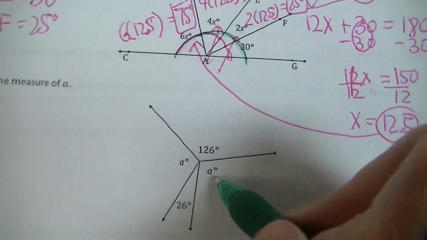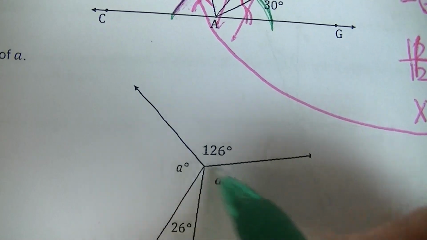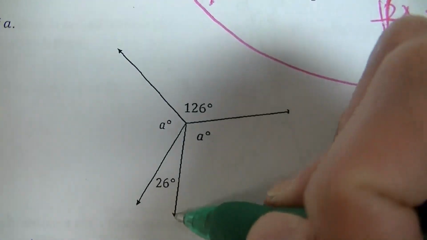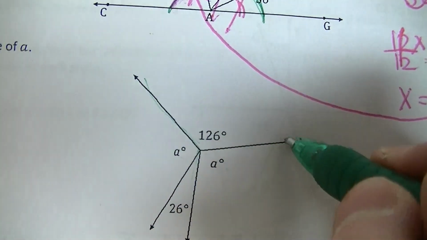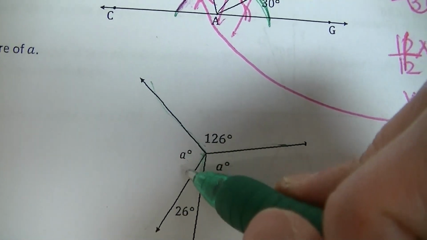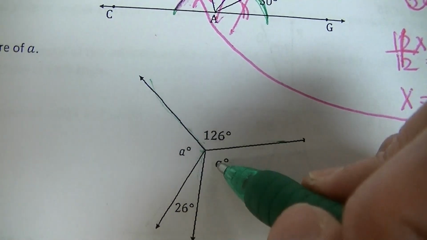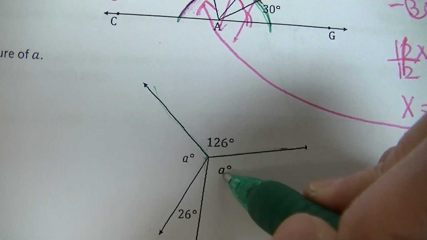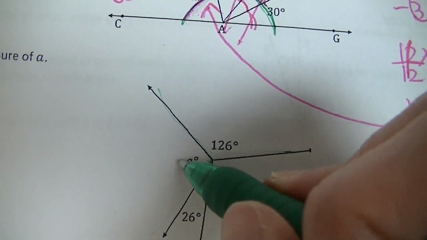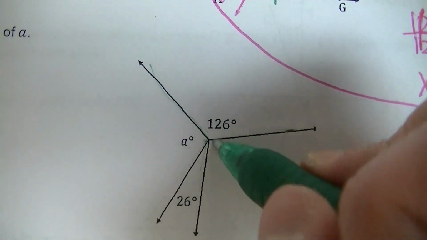Okay. Next one, find the measurement of angle A. So I see A's right here. Although they're the same letter, they are definitely not vertical, because if I trace this, look at how I had to bend. Here, trace, had to bend it again. So by chance, they're the same angle measure, but they're not considered vertical. They're congruent, but they're not vertical because they bend.